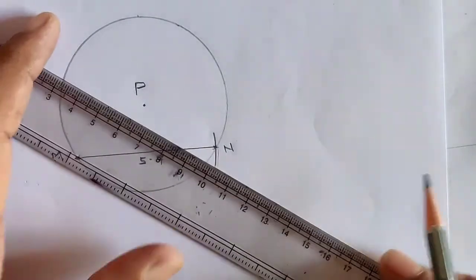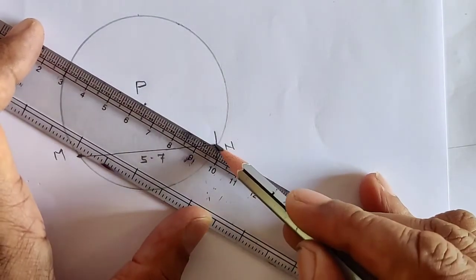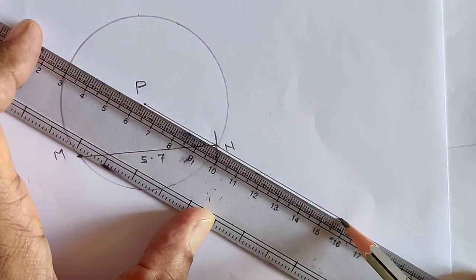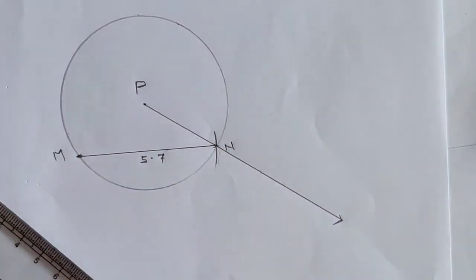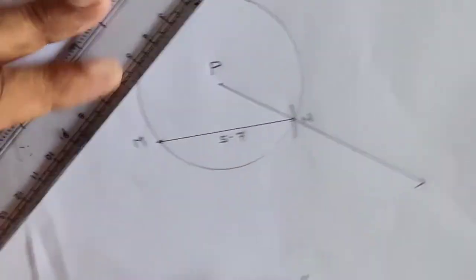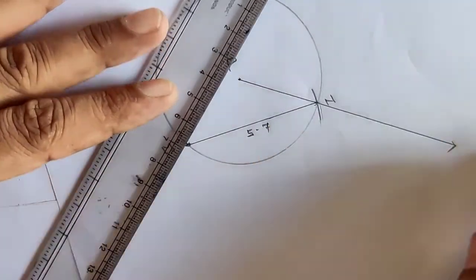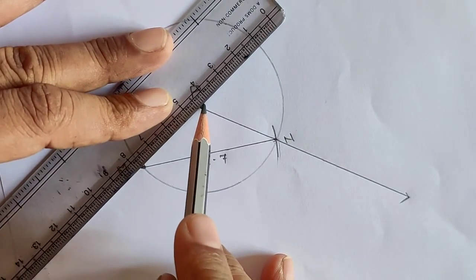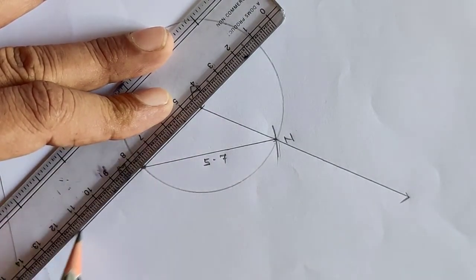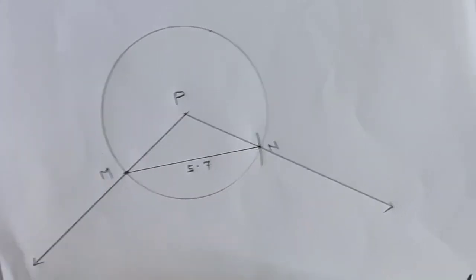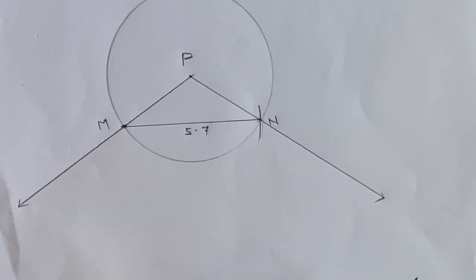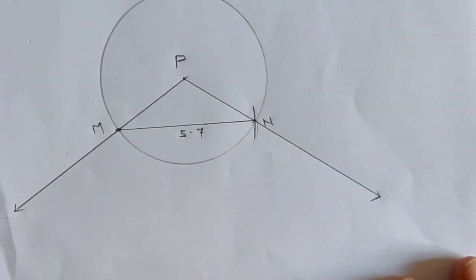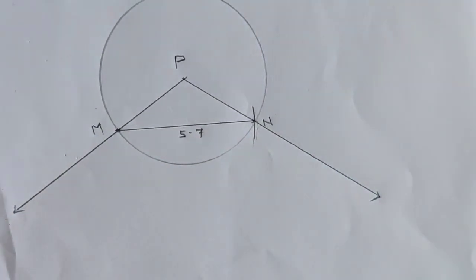And if using center, first join PN, means draw the radius PN, and extend it. Similarly draw the radius PM and then extend it. So I am constructing the tangents using center. You can construct using both the methods, whichever is easier for you.